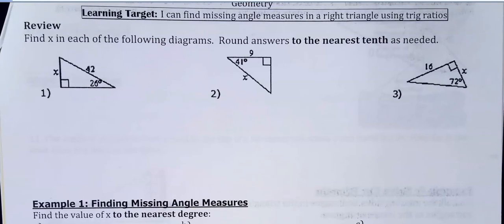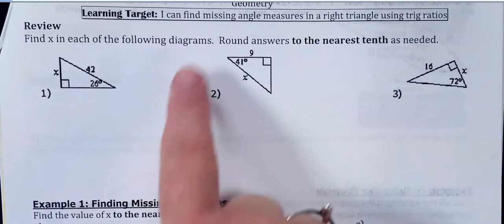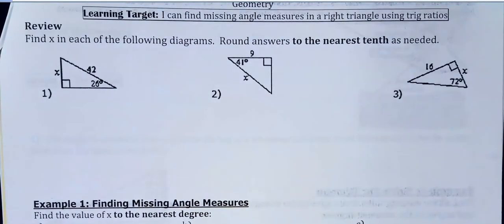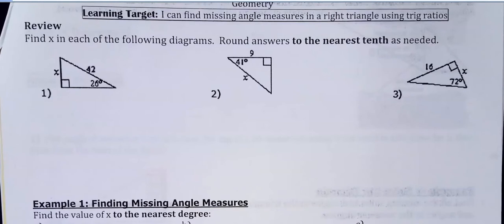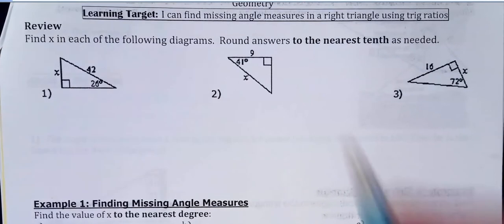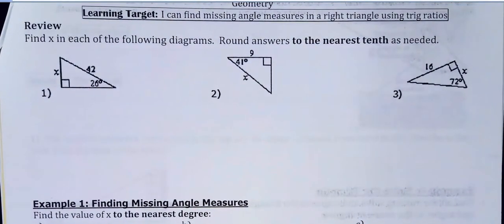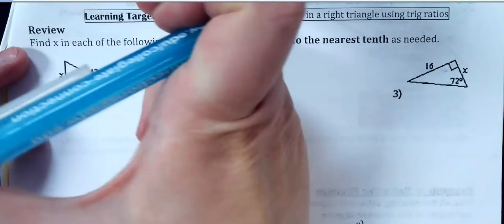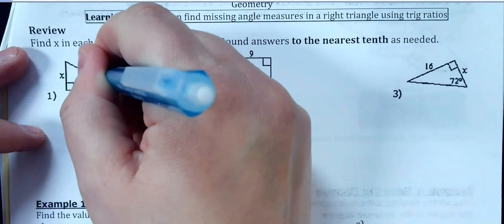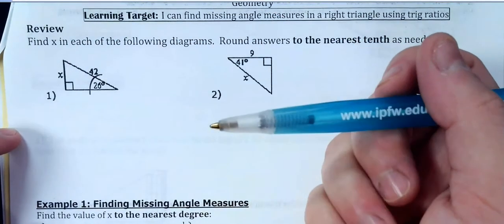All right, what we're going to work on today is finding missing angle measures in right triangles using trig ratios. But before we do that, just a little review at the top for finding side lengths. And what you want to do in the problem, always try to identify what you're working with. So look for that acute angle. I've got a 26-degree angle, and then how the labels in the triangle are related to that angle.